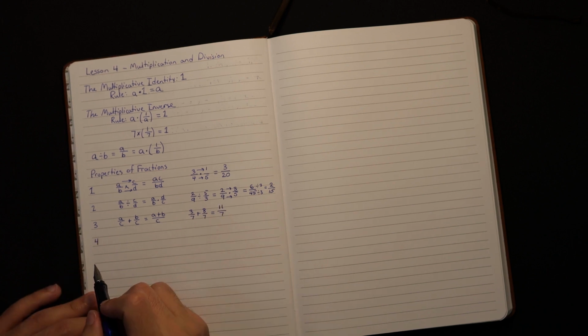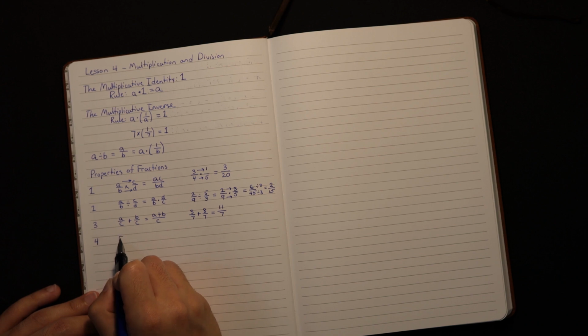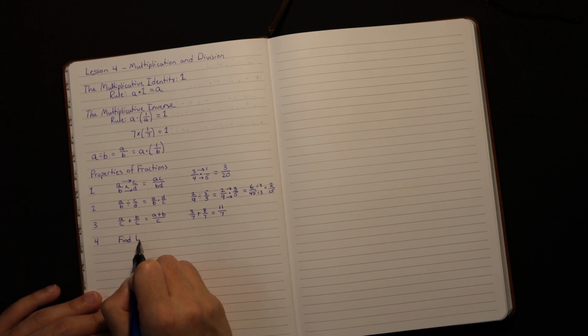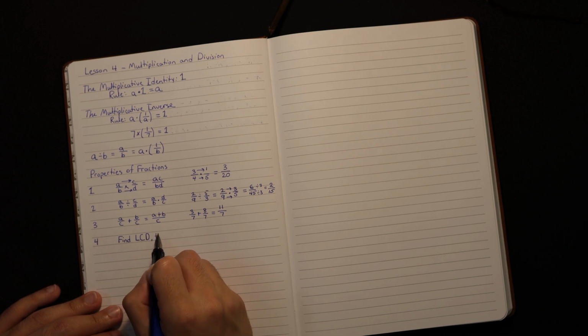Property 4 deals with adding unlike denominators. When you want to add fractions that have unlike denominators, then what you want to do is find the LCD, or least common denominator. Once you do that, then you use property 3 to add the fractions.